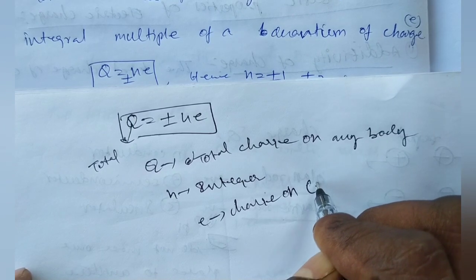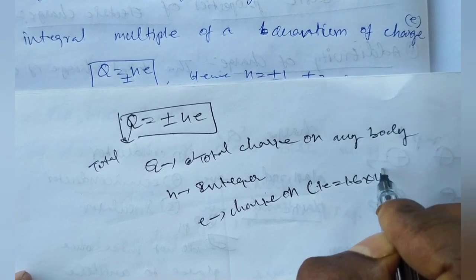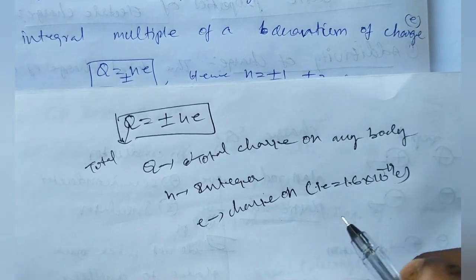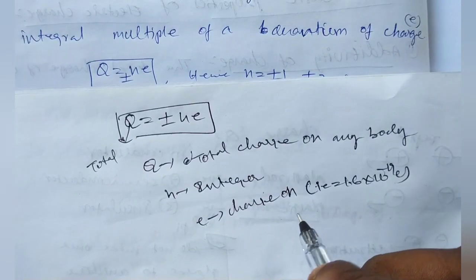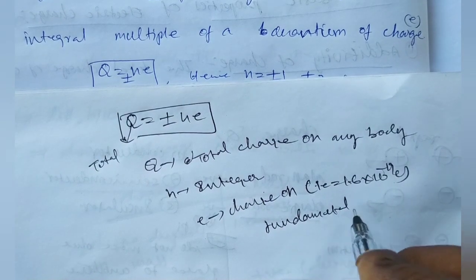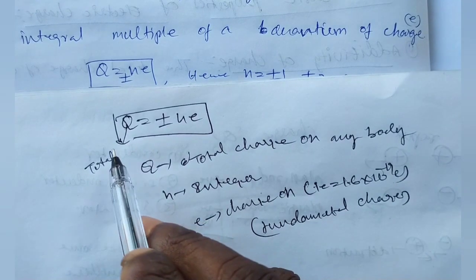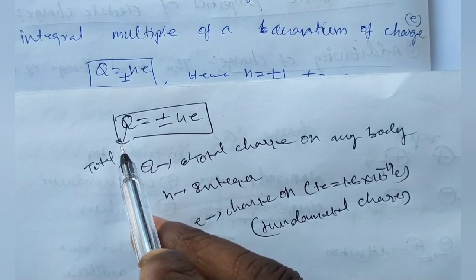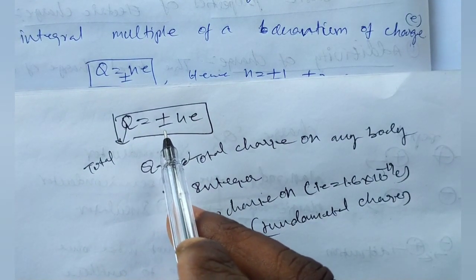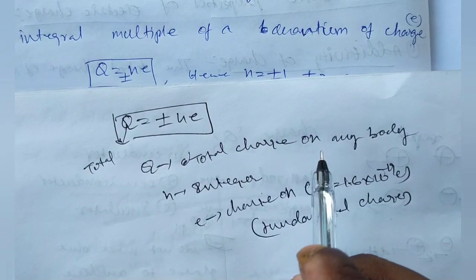One electron charge is equal to 1.6 into 10 to the power of minus 19 coulombs. It is the fundamental charge. So quantization of charge is Q is equal to plus or minus Ne. Q is the total charge on any body.